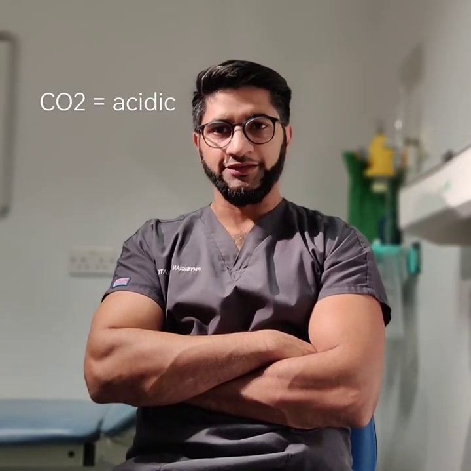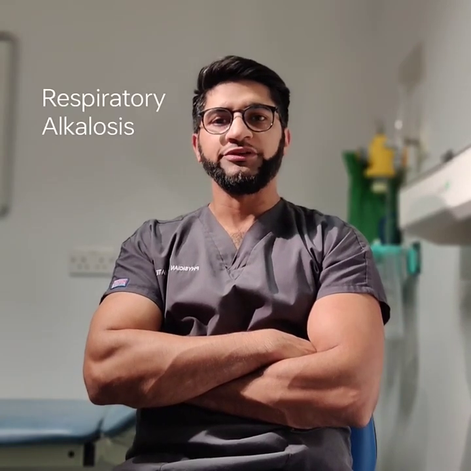we need to appreciate the fact that carbon dioxide is toxic metabolic waste. It is therefore acidic. If I increase my carbon dioxide levels, then the pH is going to drop. If I decrease my carbon dioxide levels, then my pH is going to go up. So therefore, I will have respiratory acidosis or respiratory alkalosis, respectively.